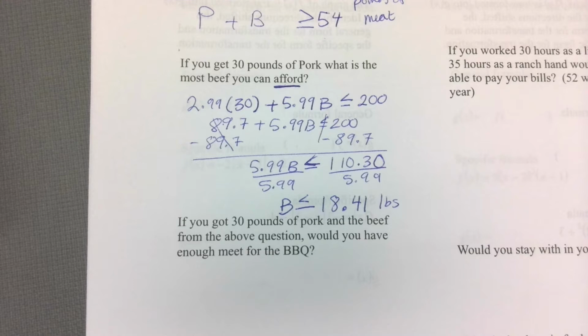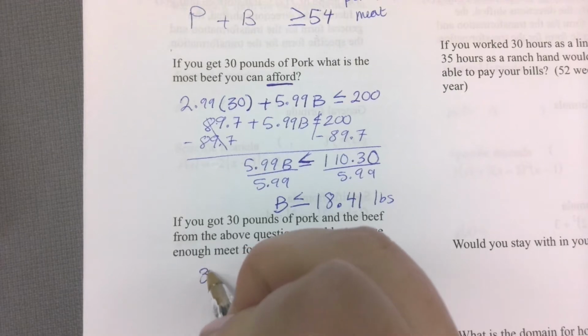Marvin, can you read that question? The second to last question. If you got 30 pounds of pork and beef, will you have enough meat for the group? Okay. Anybody, what would we do to figure that out? How much meat did we get total? We got 30 pounds of pork.